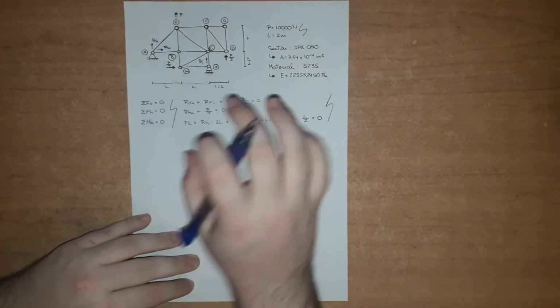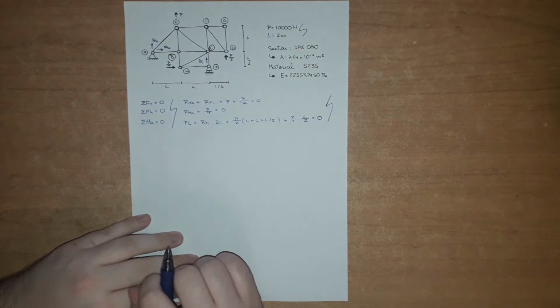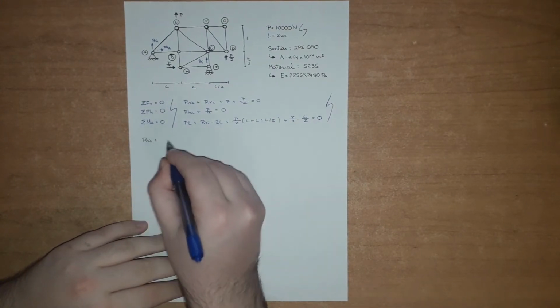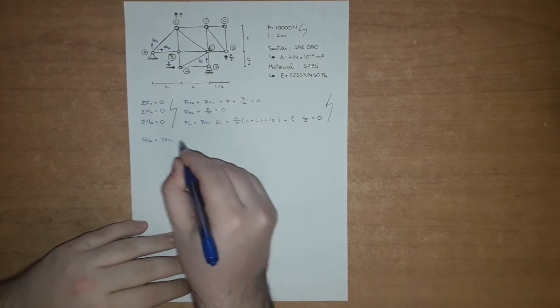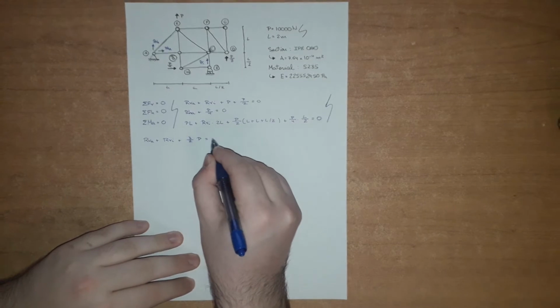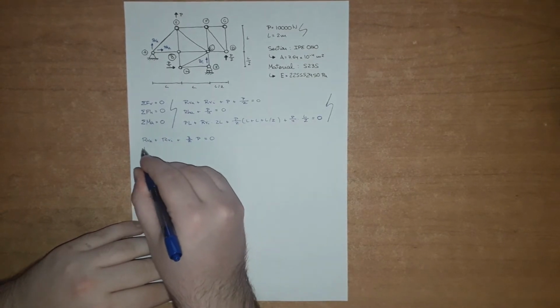Okay, let's get the 3 unknowns from this system. First, we clear up the equations.